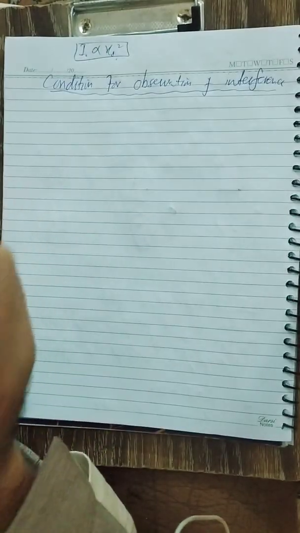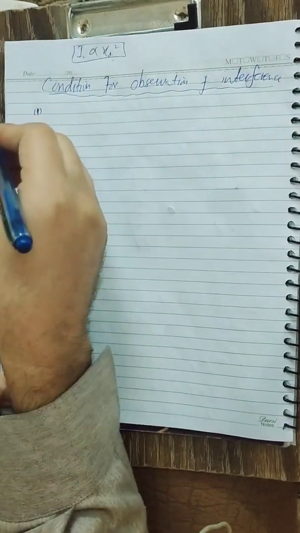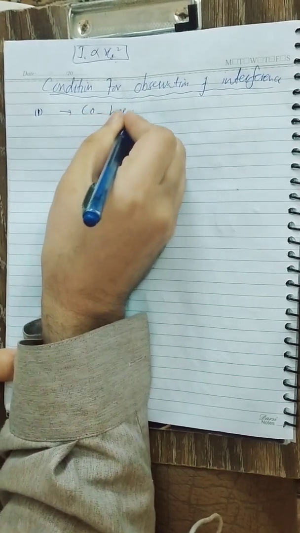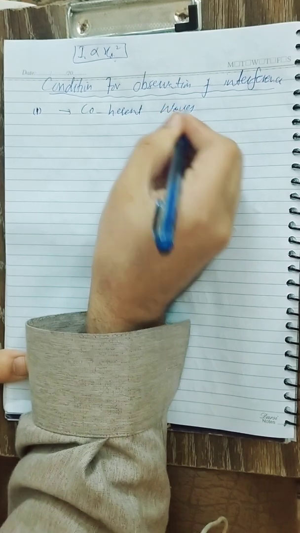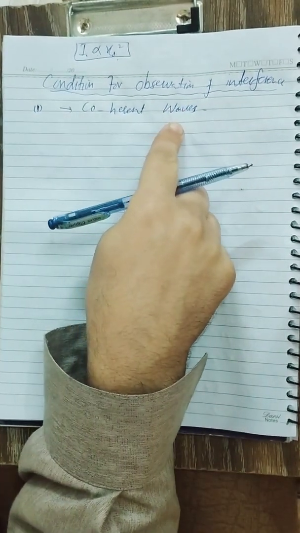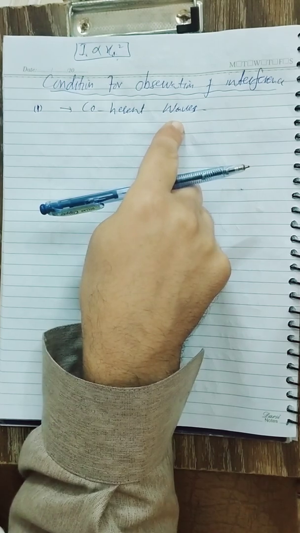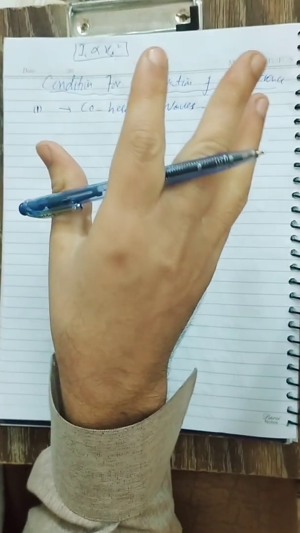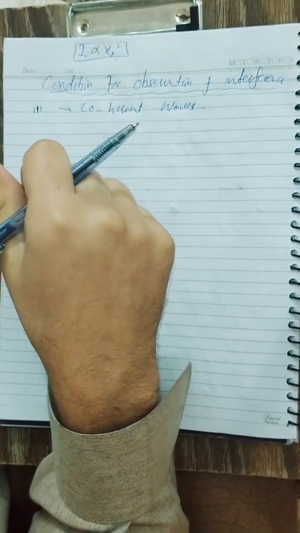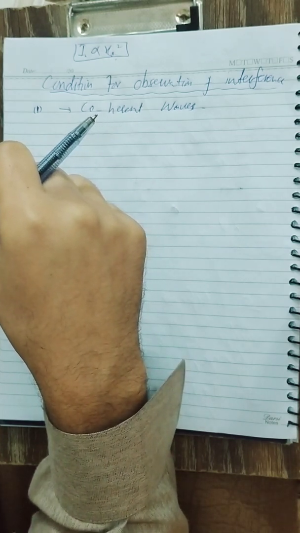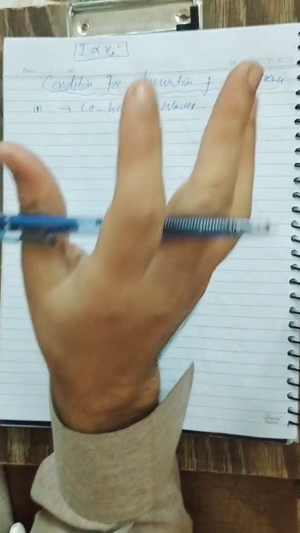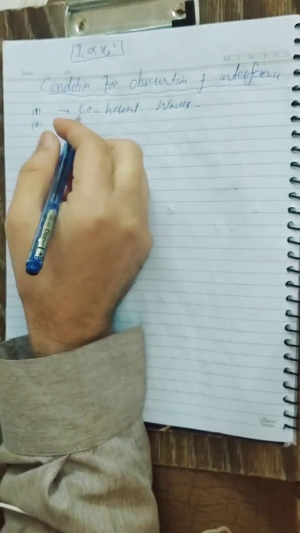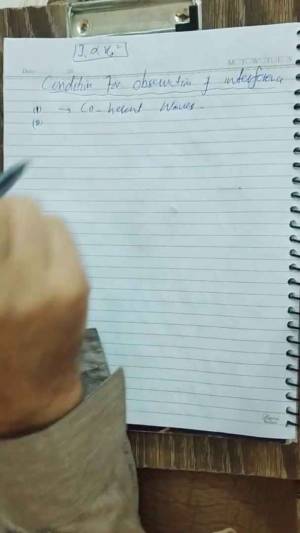The first condition is that the waves should be coherent. What is meant by coherent waves? Coherent means if there is a certain path difference, that path difference must be constant. Suppose the path difference between the two waves is lambda, that path difference will be constant at each and every point throughout the waves. Suppose the path difference is 0, that will be constant throughout the wave. Coherent means the path difference or the phase difference should be constant.